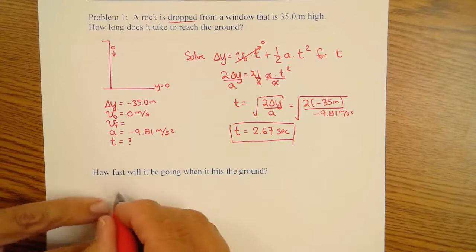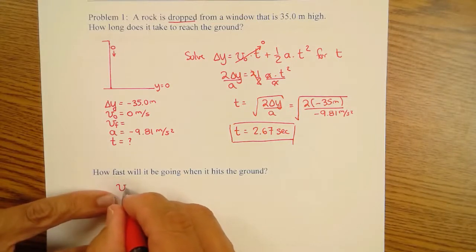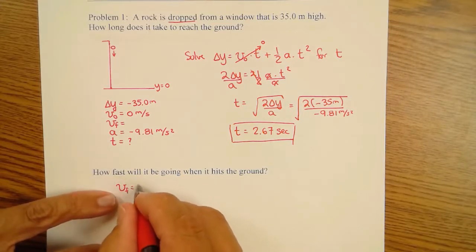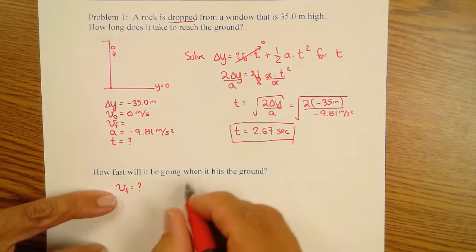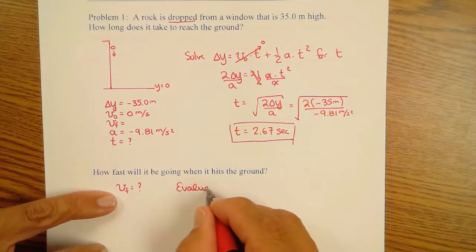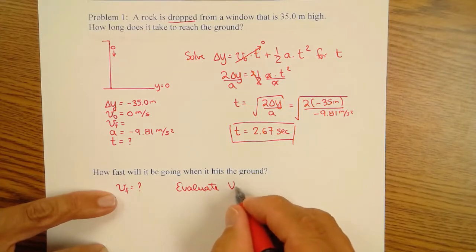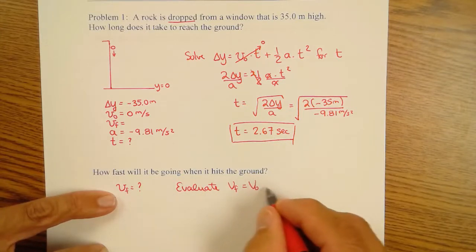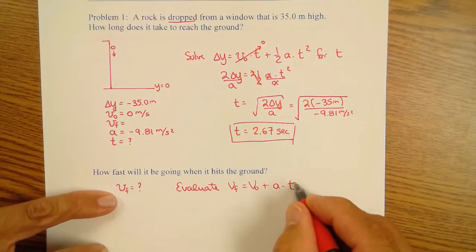Question B says how fast is it going? So in this case we just want to find the final velocity. How fast is it going right when it reaches the ground? So in that case I'll just evaluate the expression: the final velocity equals the initial velocity plus the acceleration times the time.